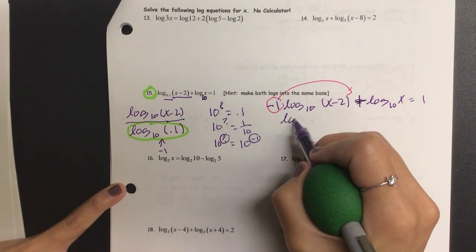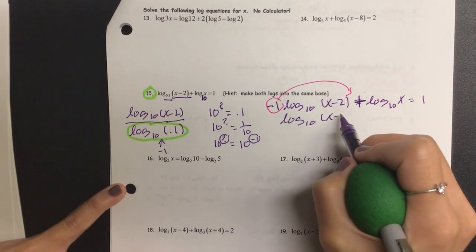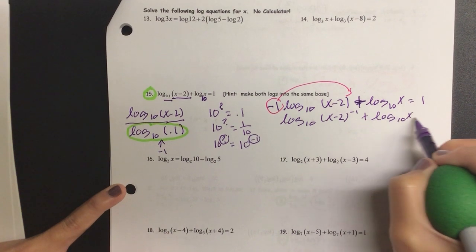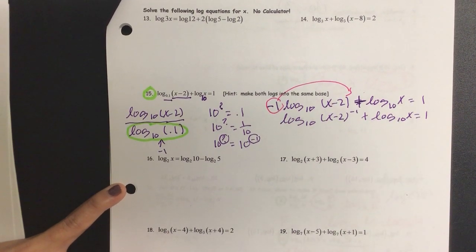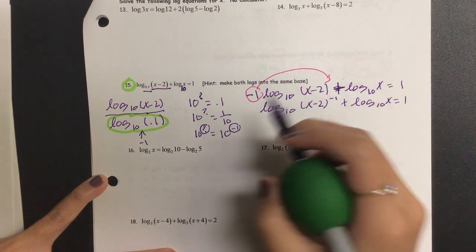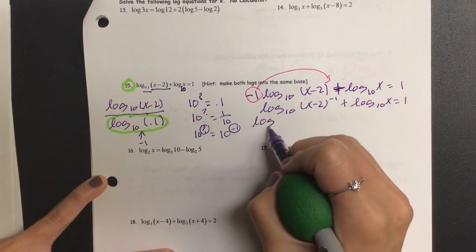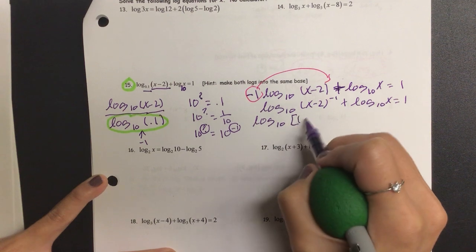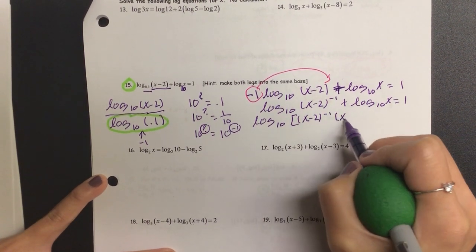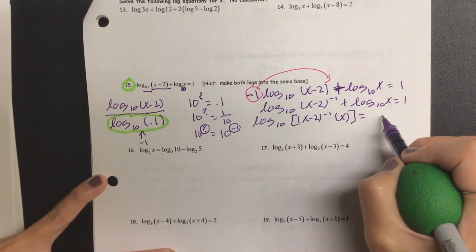So we have log base 10 of (x minus 2)^(-1) plus log base 10 of x is equal to 1. Now let's go ahead and condense it. Because I have a positive log and positive log, we're going to multiply them. So log base 10 of (x minus 2)^(-1) times x is equal to 1.